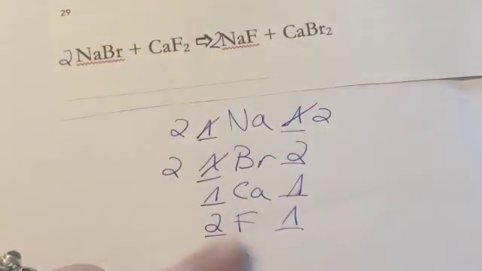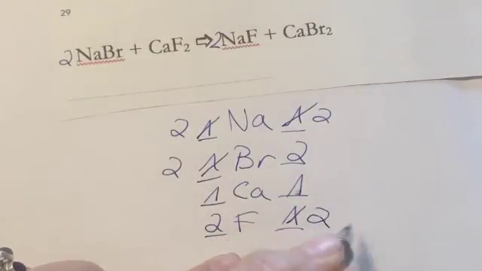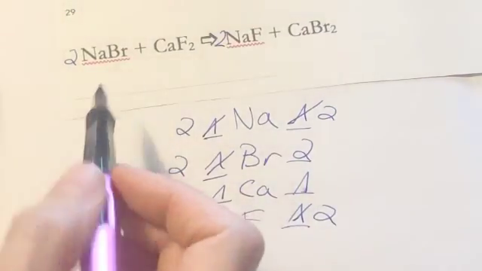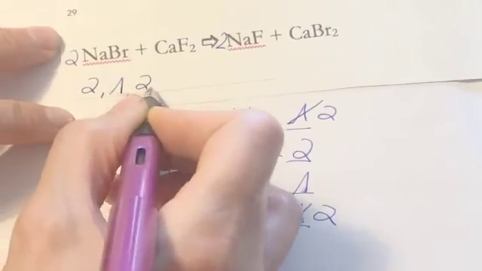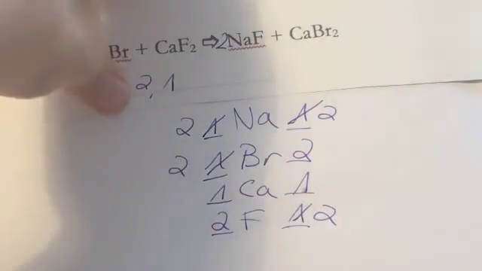And then check this out. Now that 2 is going to affect that F, so that's also going to be balanced. So we've got 2 and 2, 2 and 2, 1 and 1, and 2 and 2 balance out. So if I was to ask again about these coefficients, we had 2, comma 1, comma 2, comma 1. Those would be the coefficients for that balanced equation.